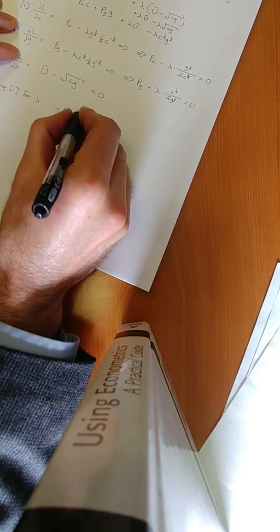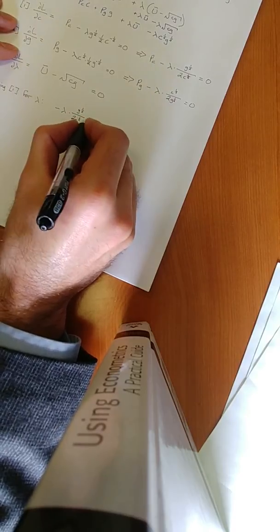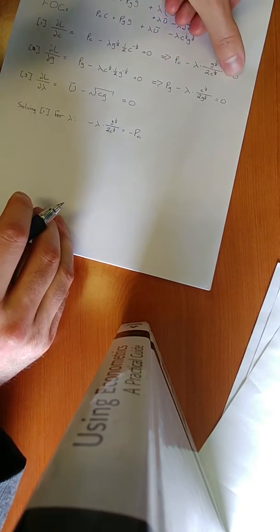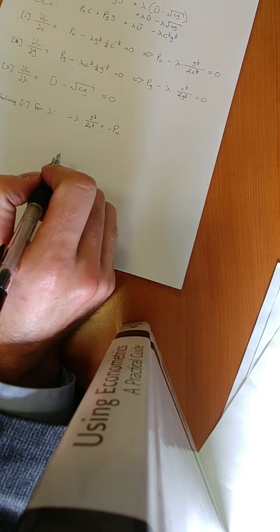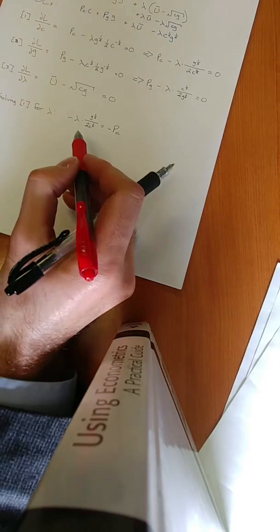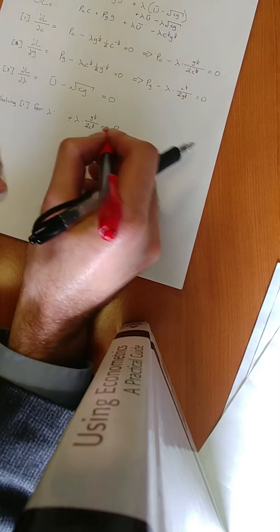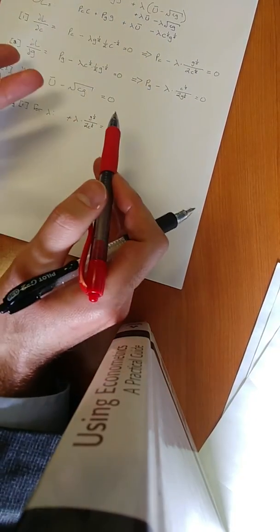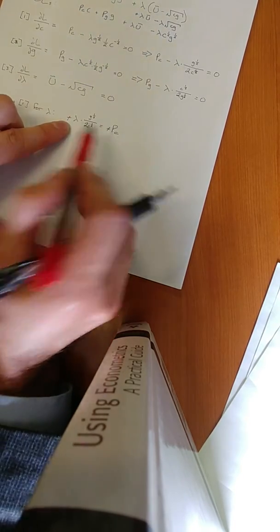I'm going to go step by step here. First thing that I'm doing is taking the PC to the other side. Okay, so I took the PC to the other side. Now I'm just going to notice that I can cancel the negatives out. I can cancel the negative signs out. That's equivalent to multiplying both sides by -1 or dividing both sides by -1. It's the same thing, but I can just cancel those out.